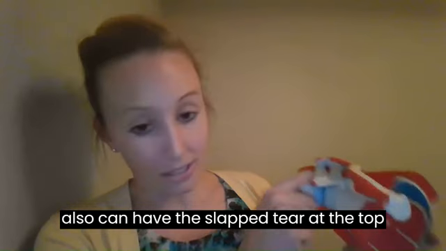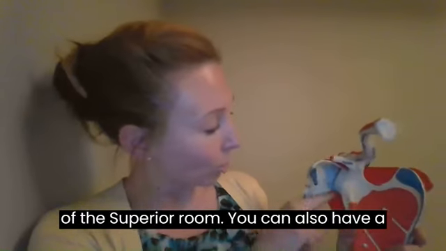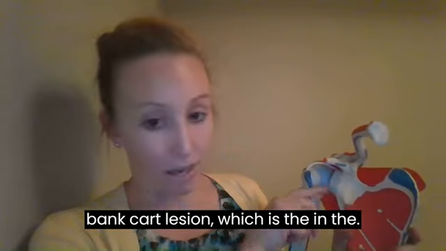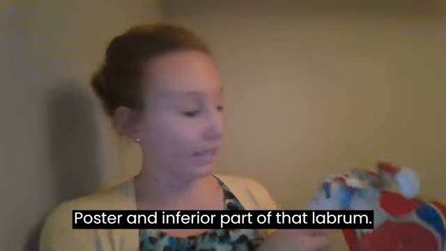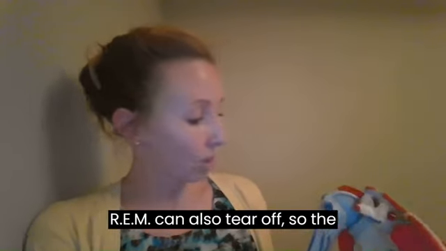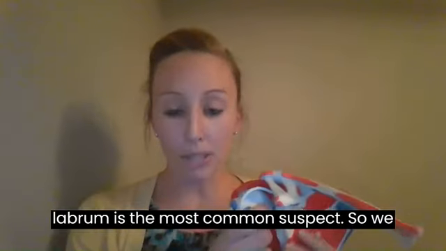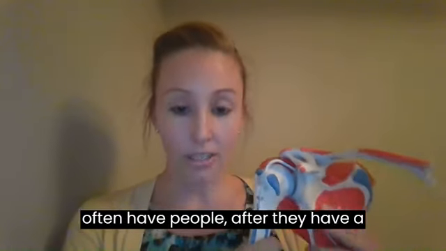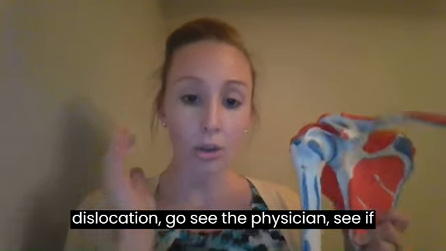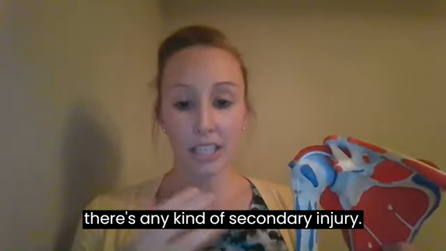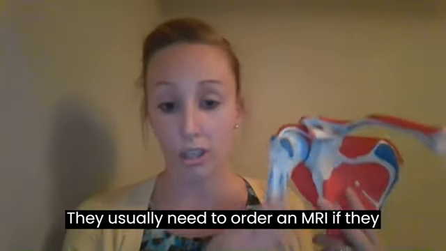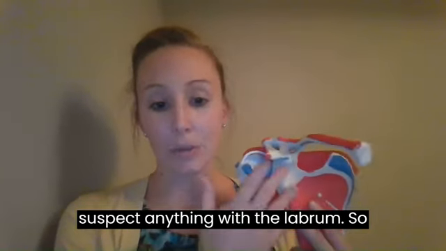You also can have the SLAP tear at the top, the superior labrum. You can also have a Bankart lesion, where the anterior and inferior part of that labrum rim tears off. So the labrum is the most common suspect. We often have people go see the physician after a dislocation to see if there's any kind of secondary injury. They usually need to order an MRI if they suspect anything with the labrum.